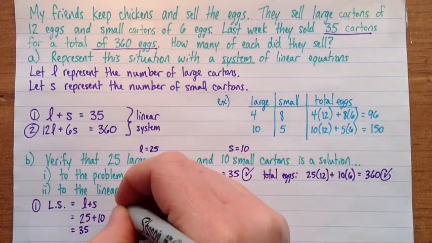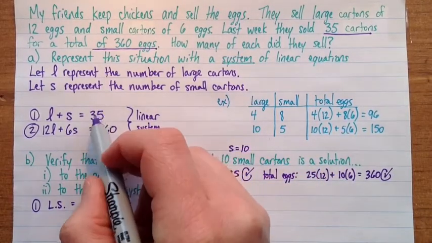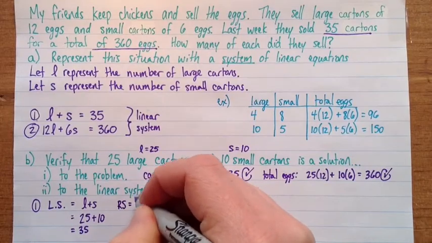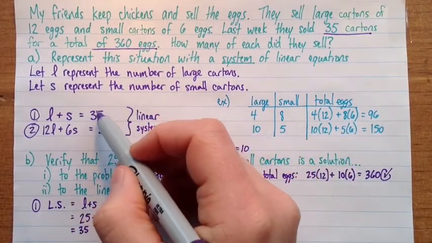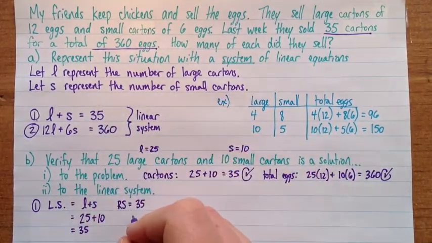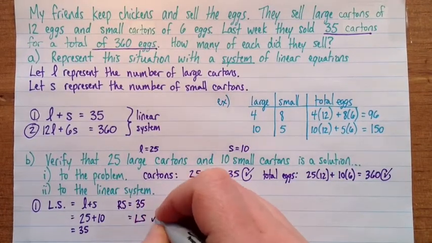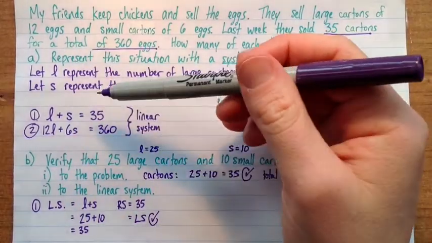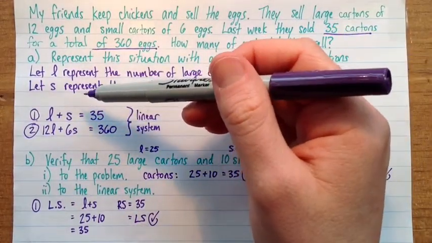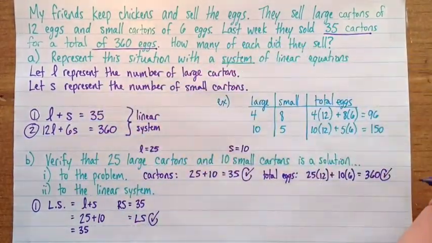The right side of the equation is, well, that's just 35. In this case, we didn't have to even do anything there. And so that is equal to the left side as well. So the left side and right side are equal. And that means that this is the solution to the equation. Because if you substitute the numbers in, the two sides come out equal.